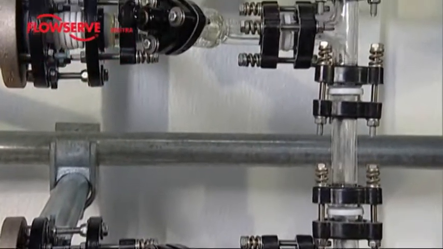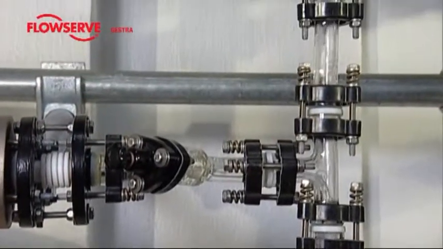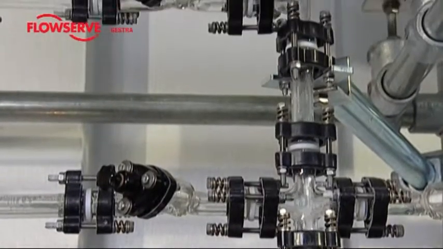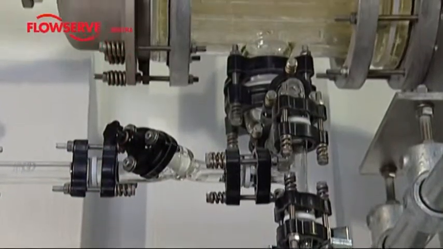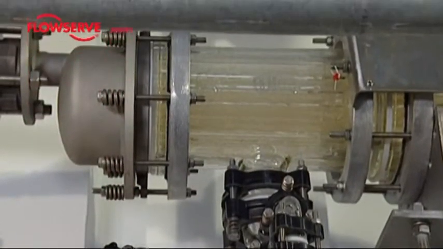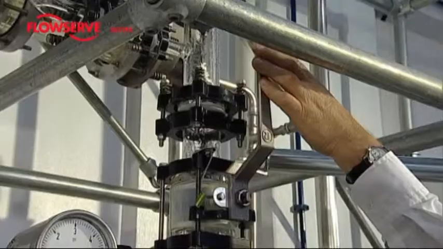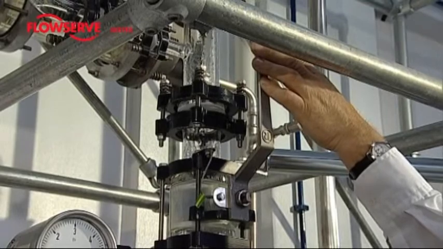Even at very low differential pressures, ball float traps are able to discharge large quantities of condensate. If the steam trap is sized correctly, the heat exchanger will always be drained without any banking up. This in turn will ensure that the product is always heated correctly.